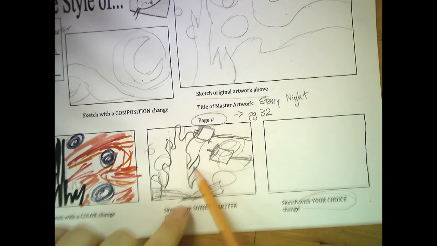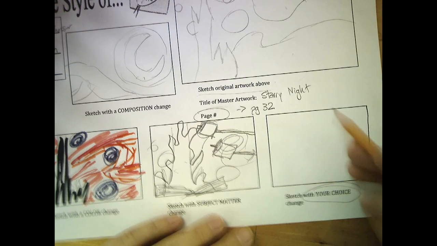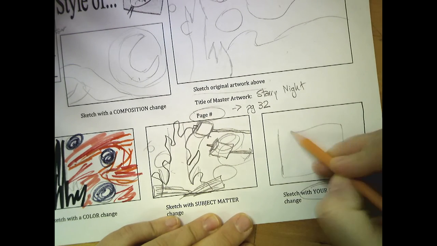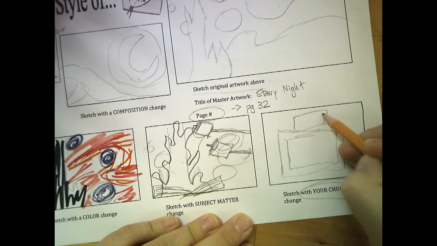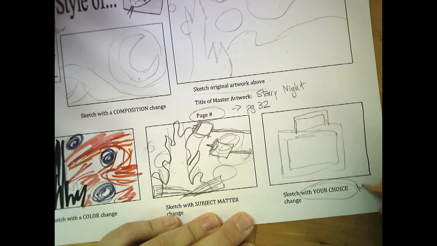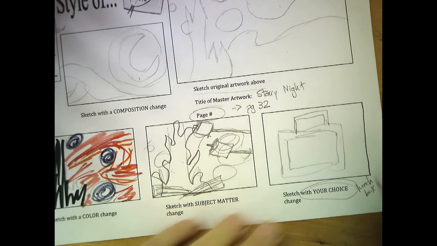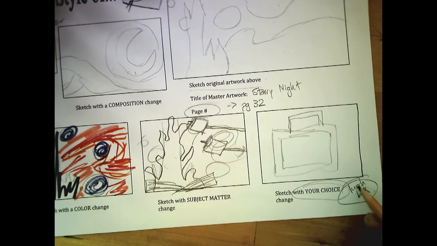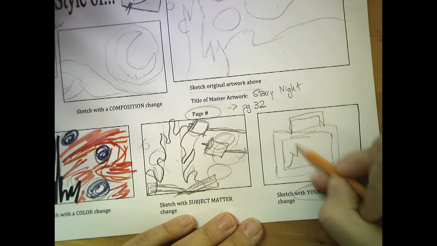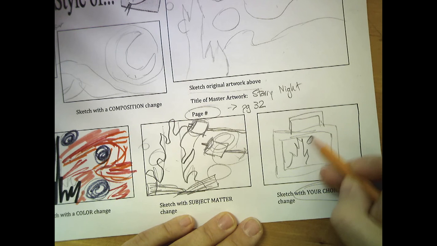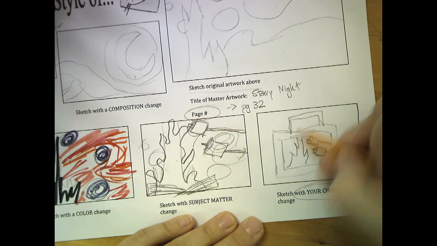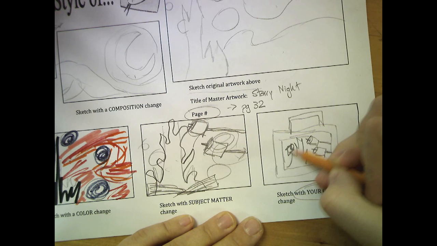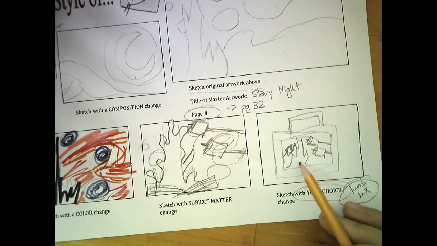So maybe I take this idea because I kind of like it, and I bring in a lunchbox. So I have a lunchbox, and I write, just in case Miss Jesser doesn't understand what's going on, I write on a lunchbox, and then I kind of sketch what I'm going to have. So I'm going to have my fireplace with my marshmallows, painted on a lunchbox.